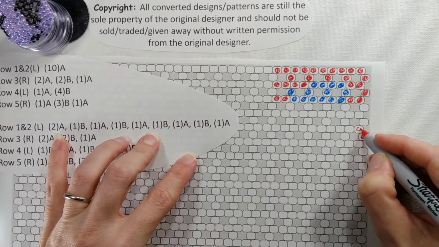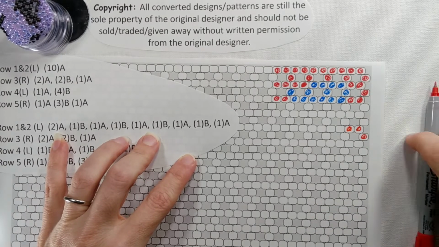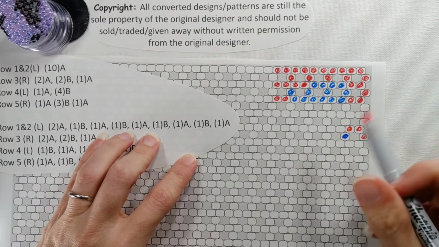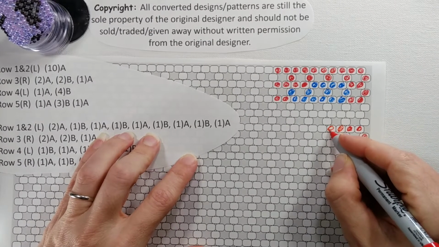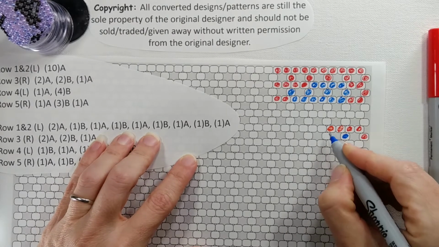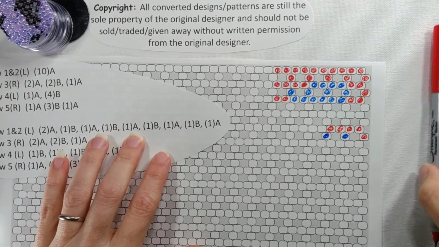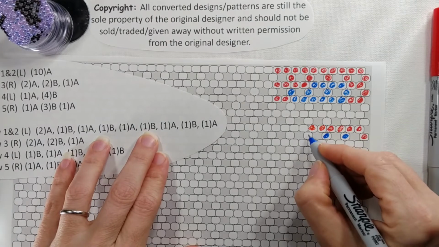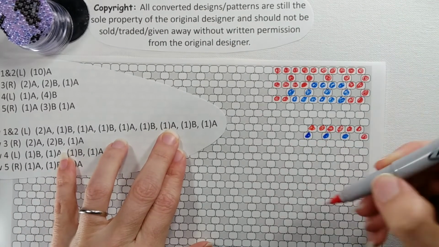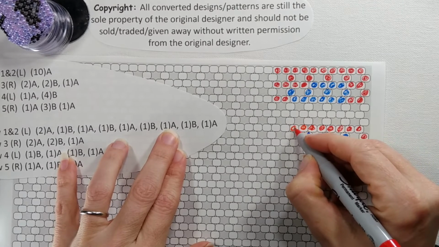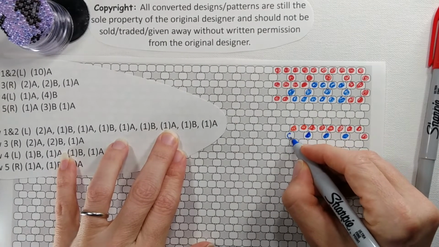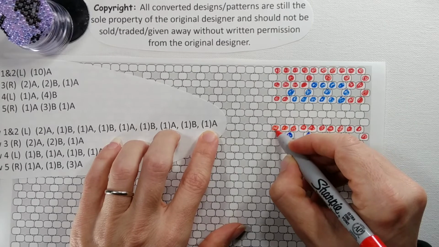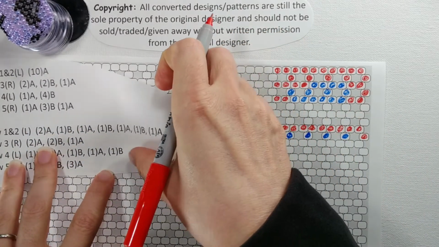That's 1, 2. Then we need a B, followed by an A, followed by a B, and then an A, a B, A, B, and an A. And then the rest of them, of course, are each 1 row.